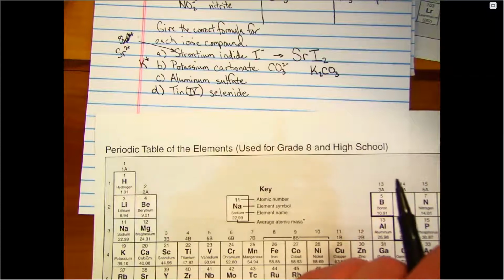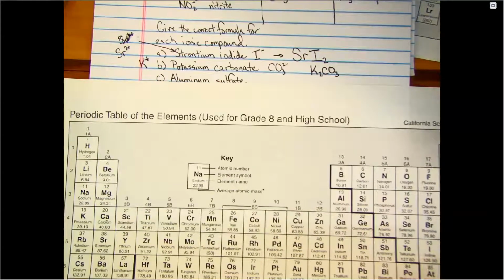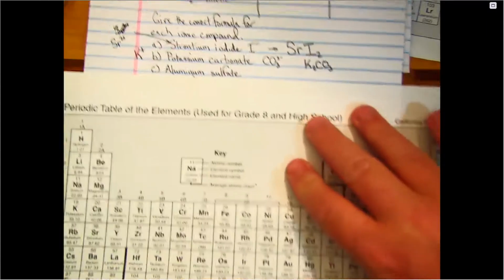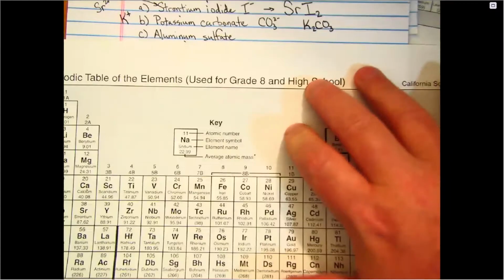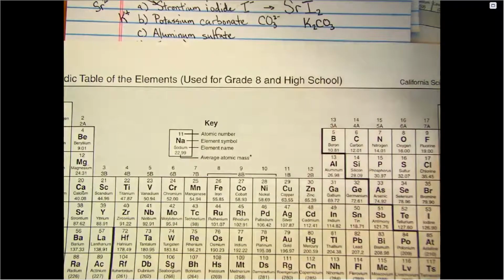So somebody want to help walk me through aluminum sulfate? How do I figure out the charge of aluminum in aluminum sulfate? Silence, nobody drank their coffee. What's the charge of aluminum in an ionic compound, and how do I know? 3+. Well, don't sound so confident looking. 3+. Okay, it is 3+. So how do you know it's 3+?